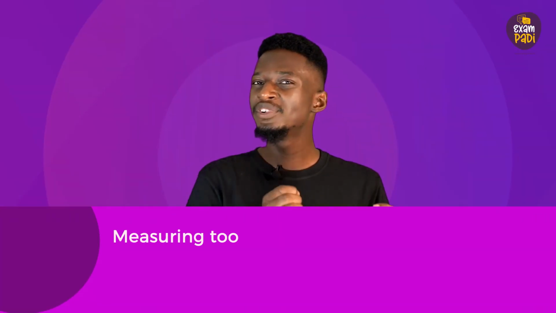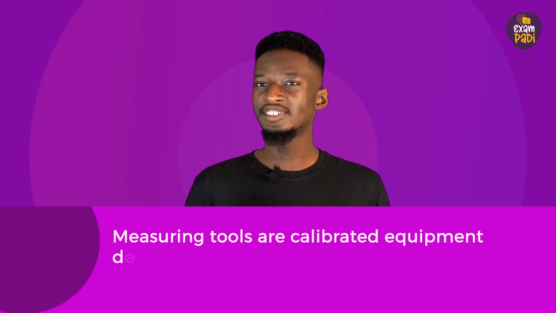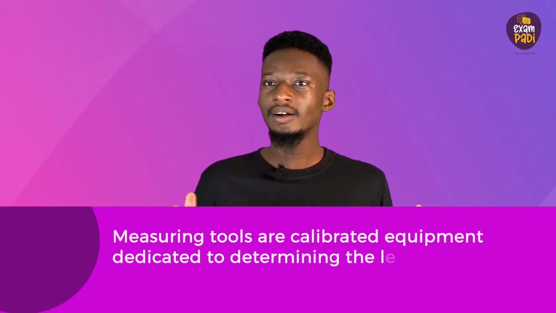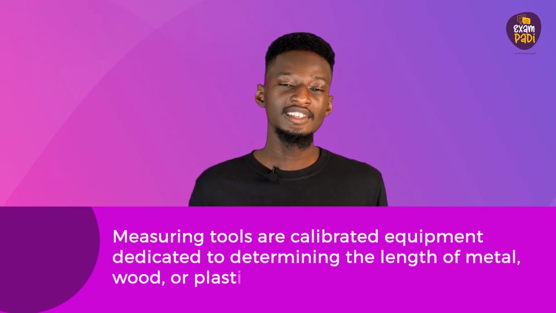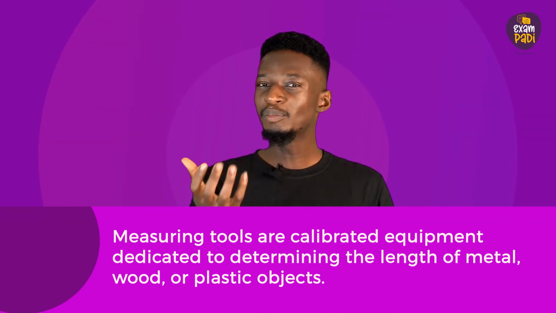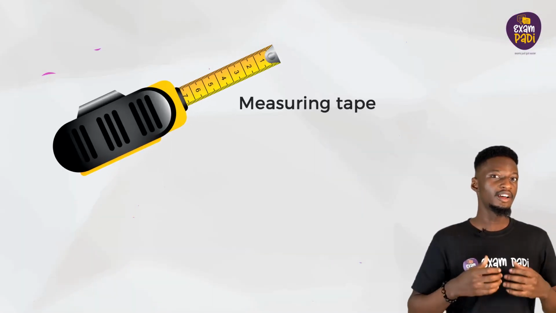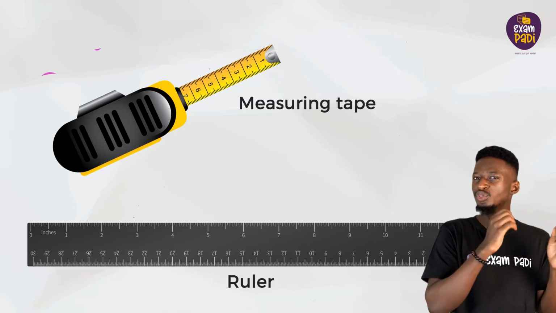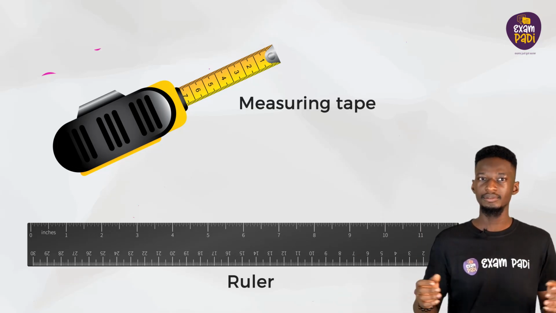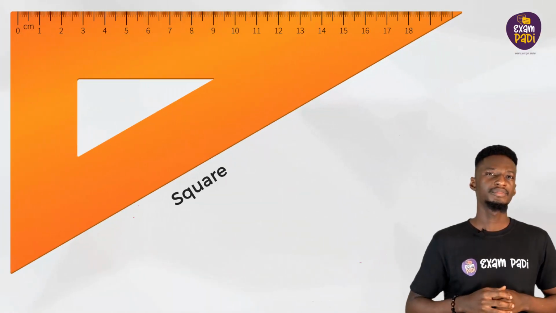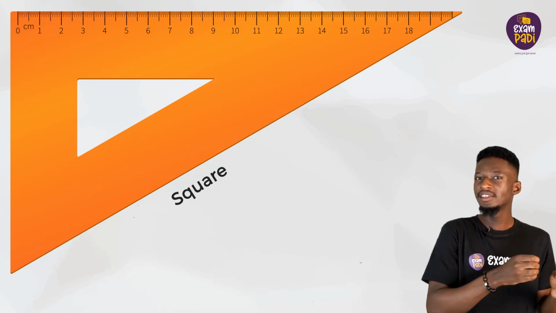Measuring tools are calibrated equipment dedicated to determining the length of metal, wood, or plastic objects. Examples of measuring tools include the following: measuring tapes and rulers. These are used for taking linear measurements. Squares. Square can be used for marking and checking.